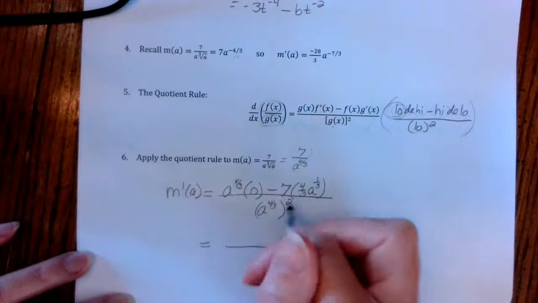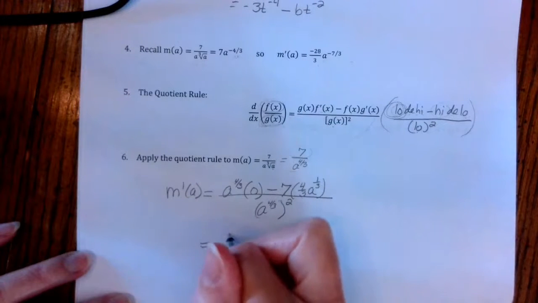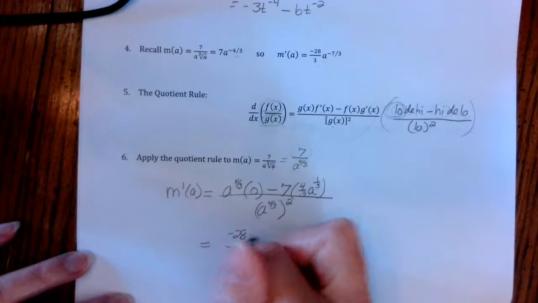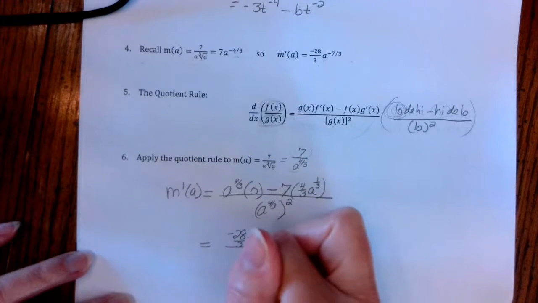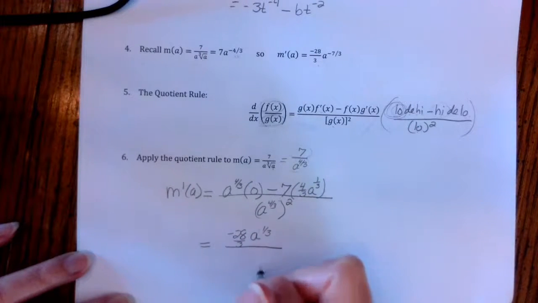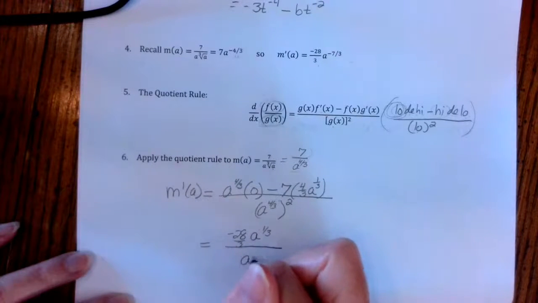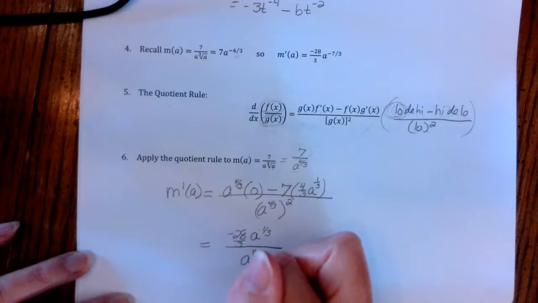Simplifying, we get negative 28 thirds, a to the 1/3 being divided by a to the 8/3.